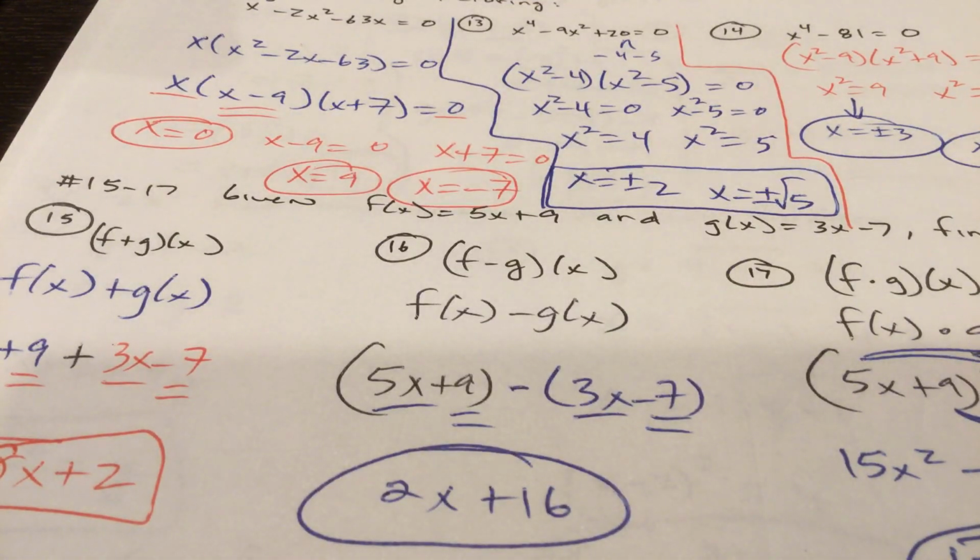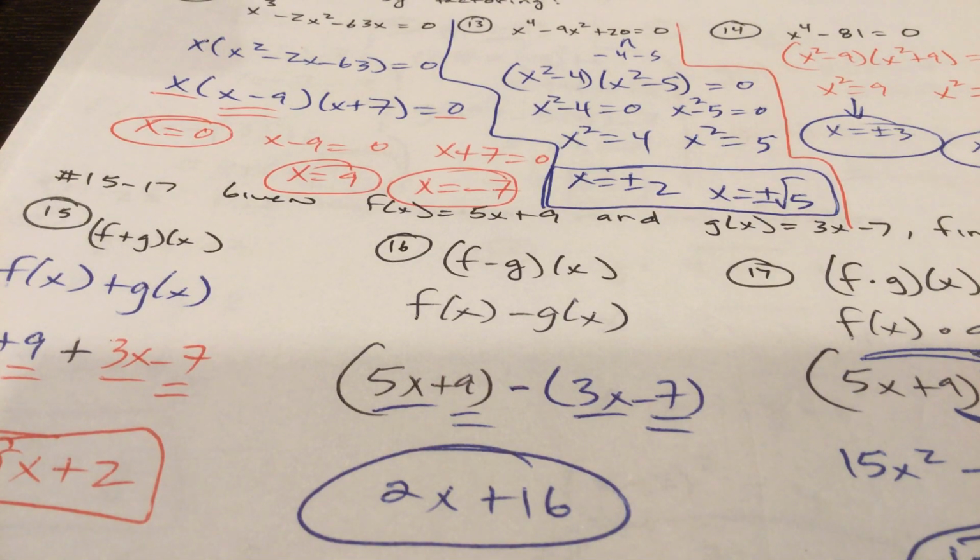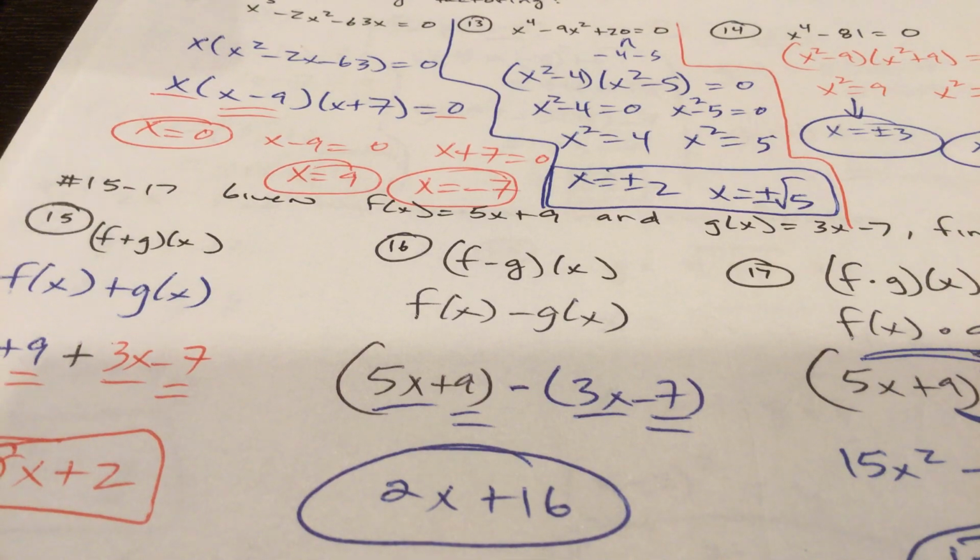f of x minus g of x is 5x plus 9 minus all of 3x minus 7. Make sure to put in parentheses. You get 2x plus 16.